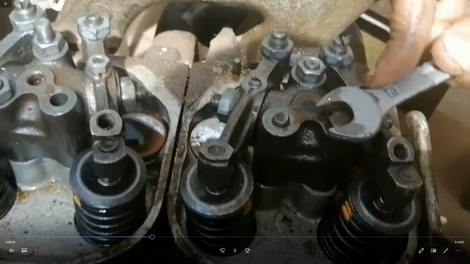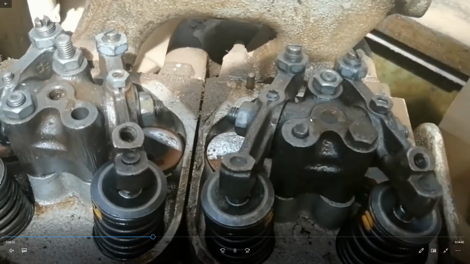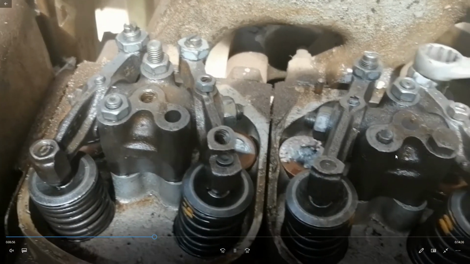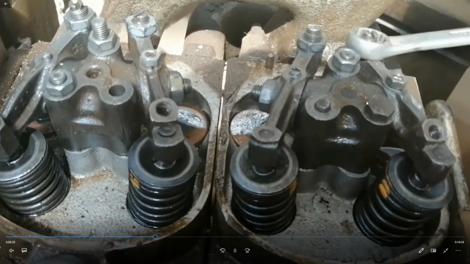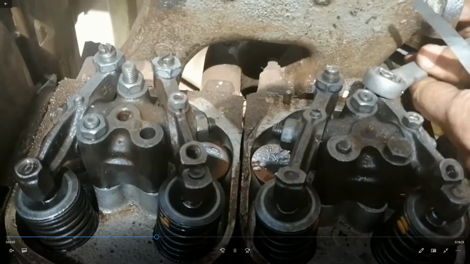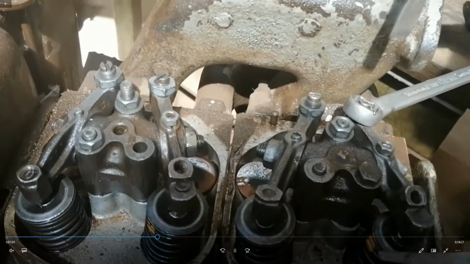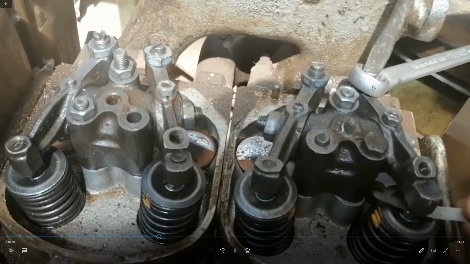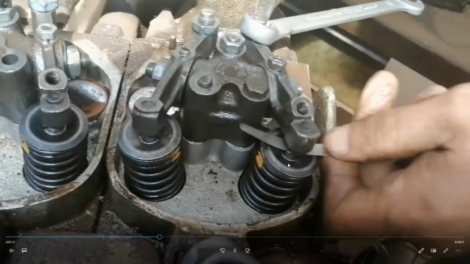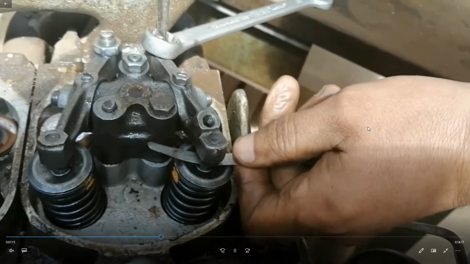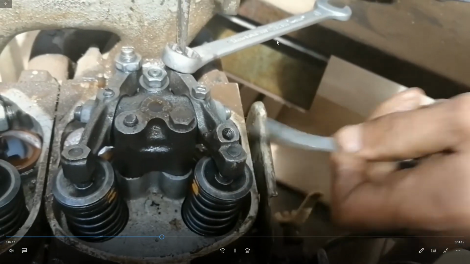First of all, we tighten the bolt here to make it tight so the valve does not vibrate after turning. It is important to turn the bolt according to the rule, and then with a ring wrench we can adjust. Put the filler here, and move it by your hand.